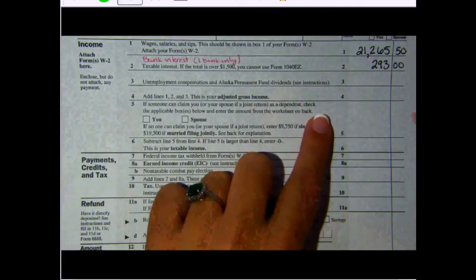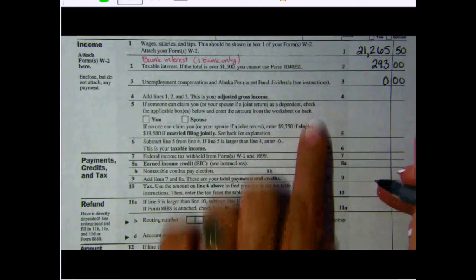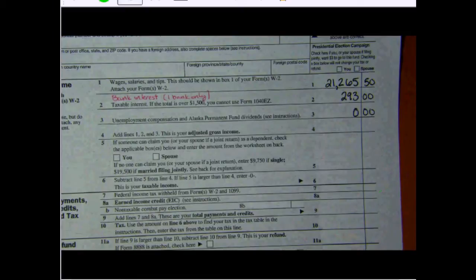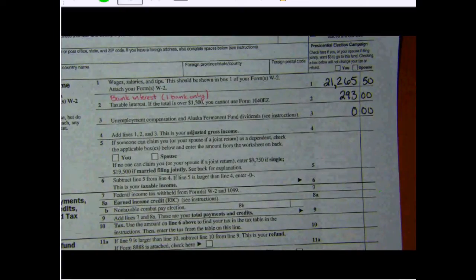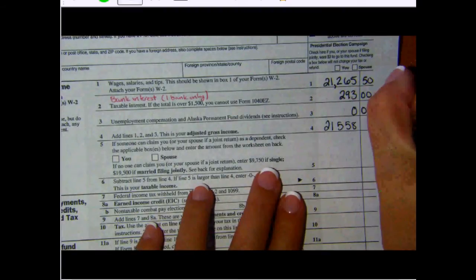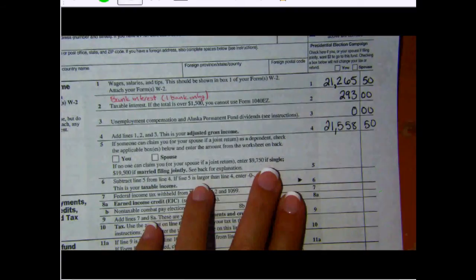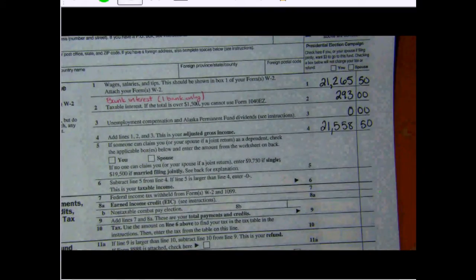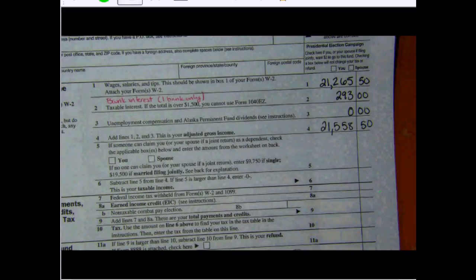Okay, she did not have unemployment compensation. So you can put the zeros in there or you can leave it blank. I like to put zeros, but that's just me. Then I know I made sure I looked at every single line. We're going to add these 3 lines together, and we get $21,558.50. This is the adjusted gross income.